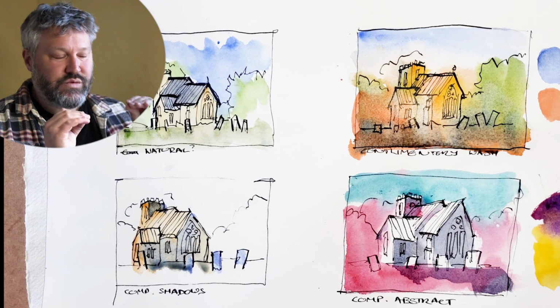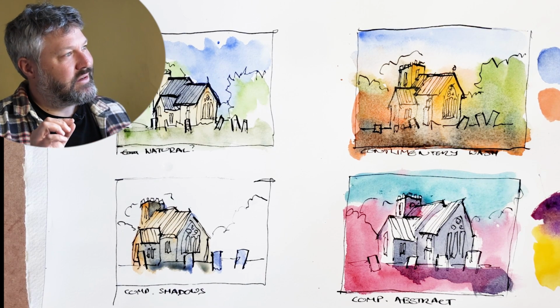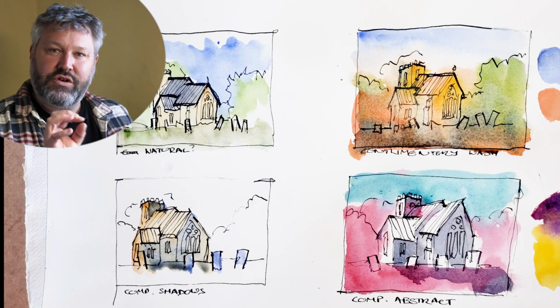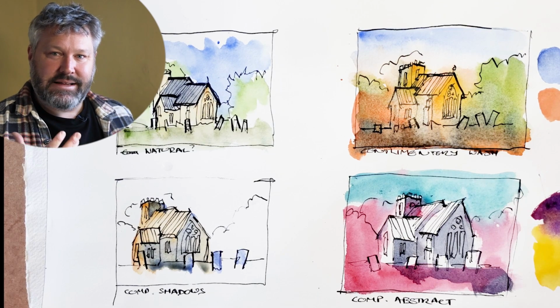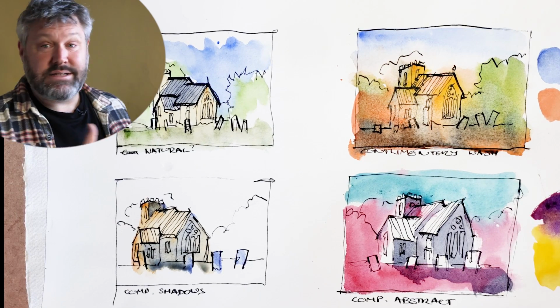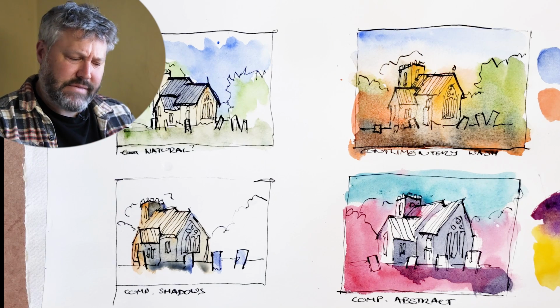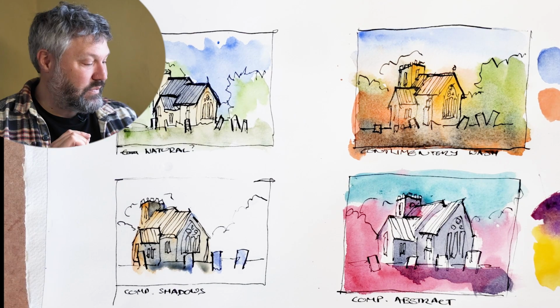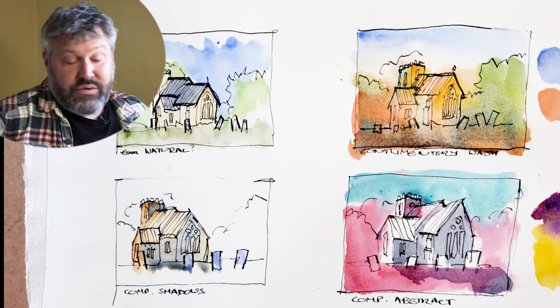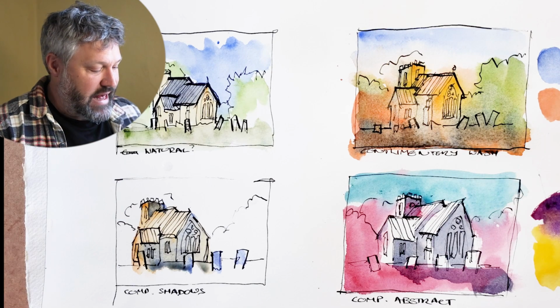So it's always worth thinking of complementary colors, particularly towards the end of a painting, when you want to put little details in that add a little bit of interest and steer the eye to various bits of the drawing. So there you go. I hope you get the basics of that.